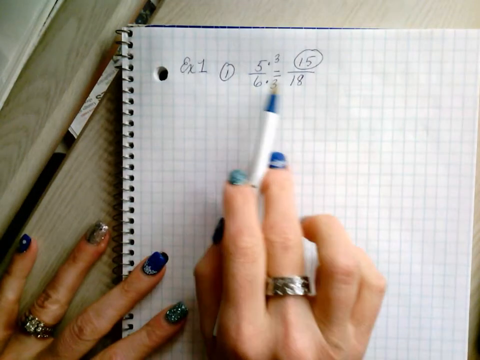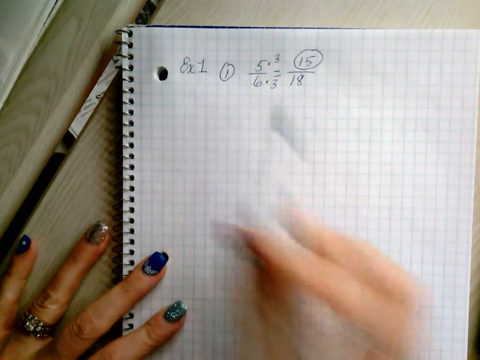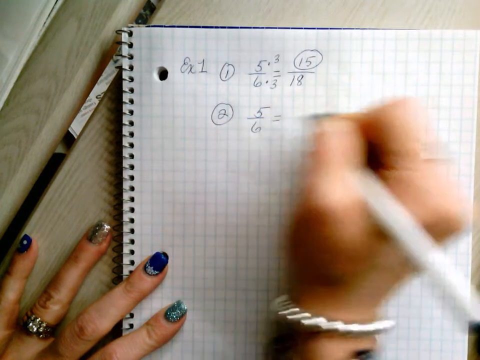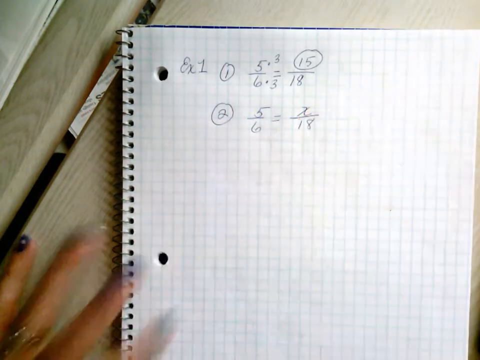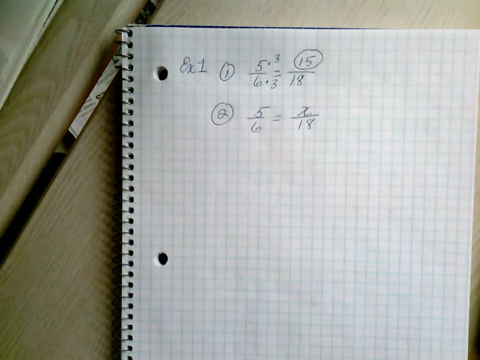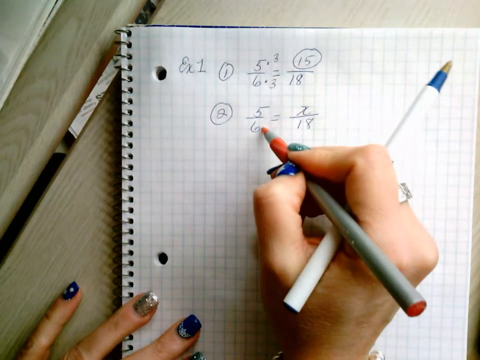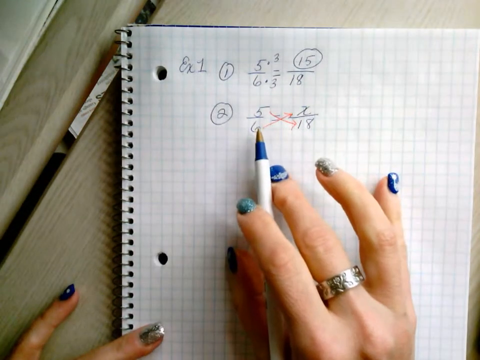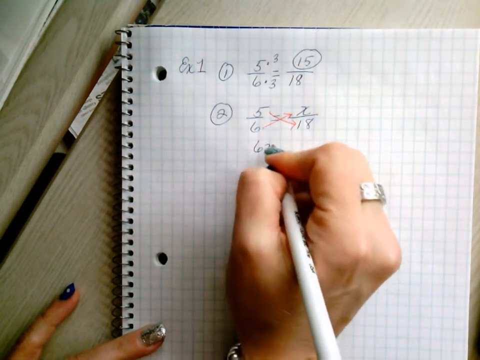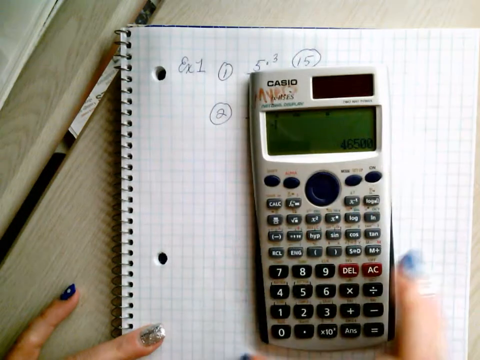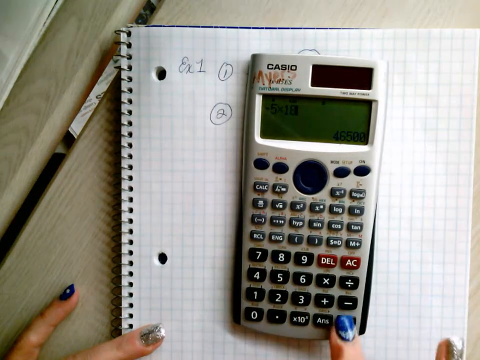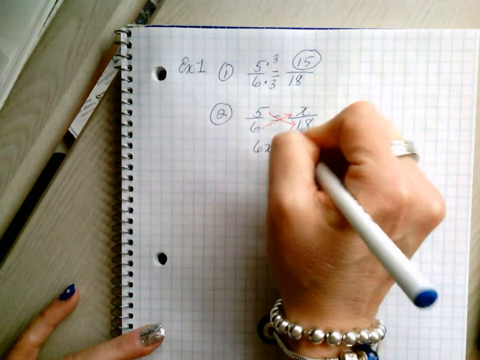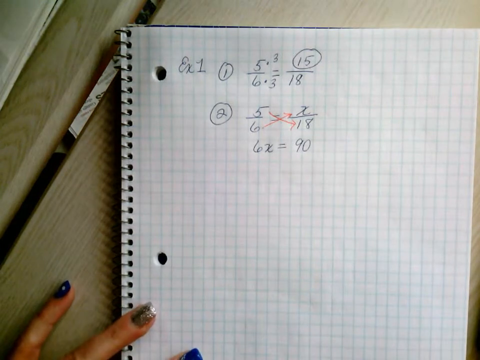If it wasn't clear to you that 18 divided by 6 is 3, you can also use what is called the cross product method. If I have two fractions that are equal, that means their cross products are equal, which means the product of 6 and x, which is 6x, has to equal the product of 5 and 18, which is 90.